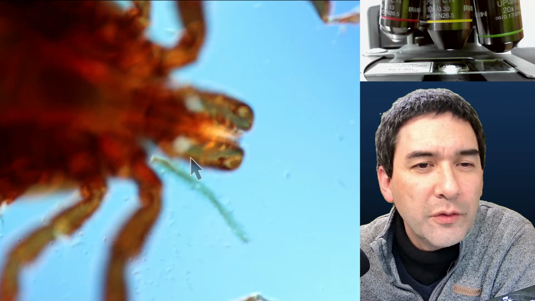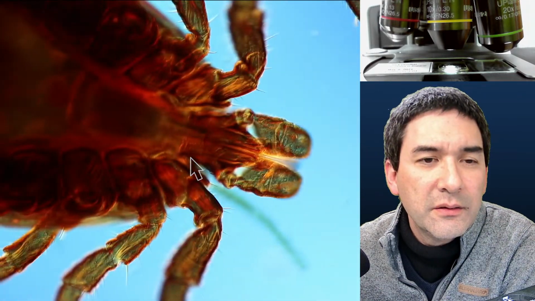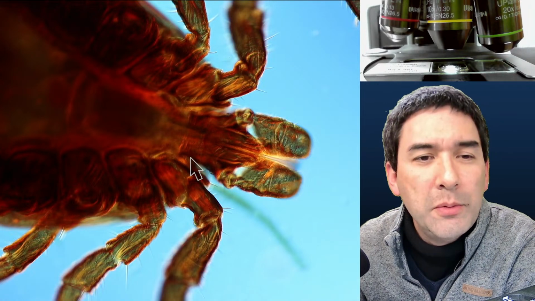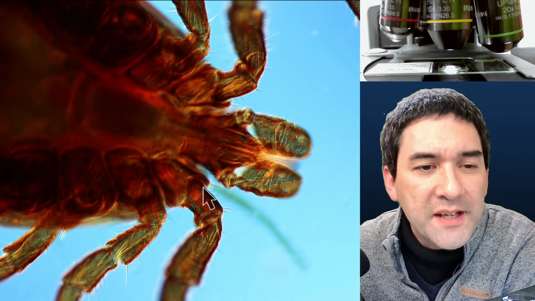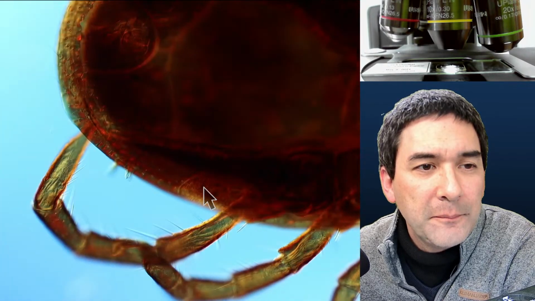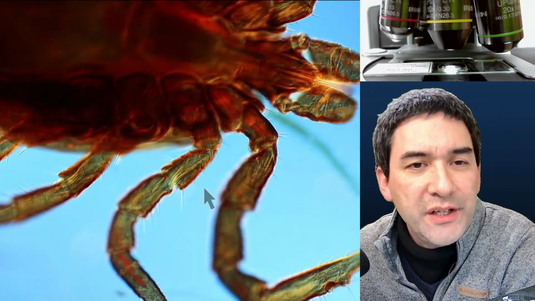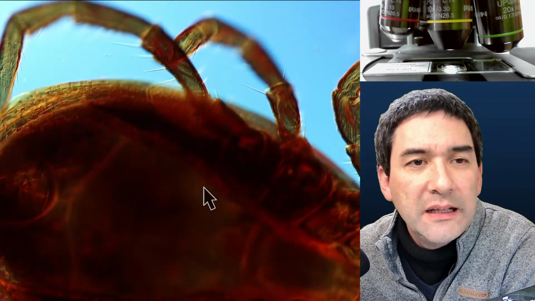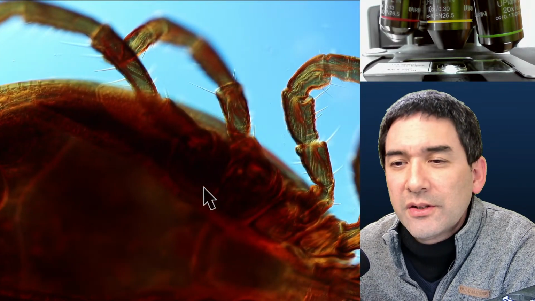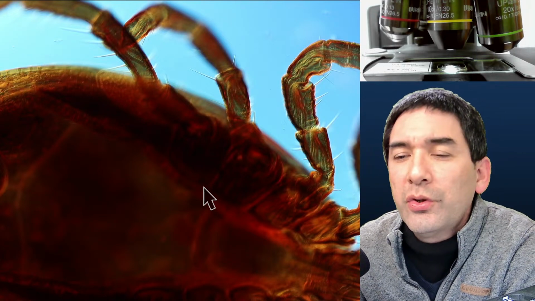Over here, the mouth parts seem to be missing. Maybe they got broken off as I pulled the tick out of my skin. This is a pretty big one already, but you can also see that there are 8 legs. This is something I just wanted to show you.